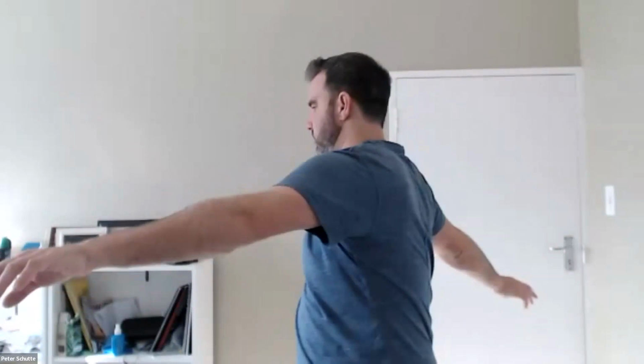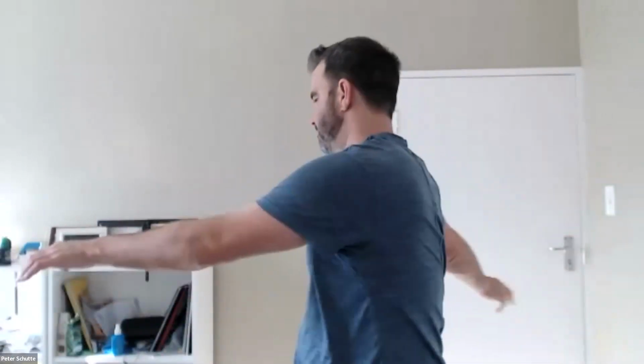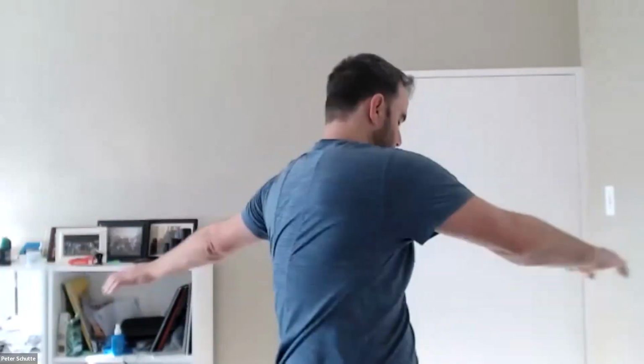We're going to start with twisting a little bit. So slow rotation each way. And as we relax, we are feeling like we can go further. Oh, that feels good.